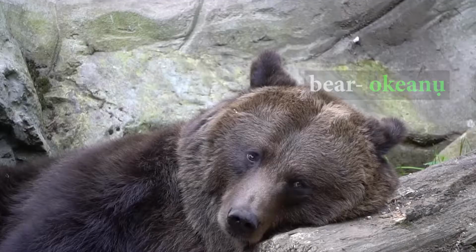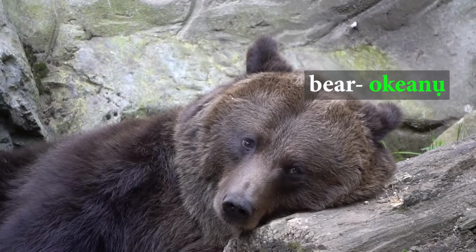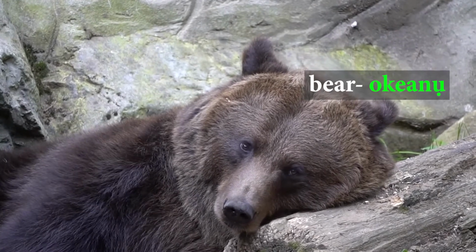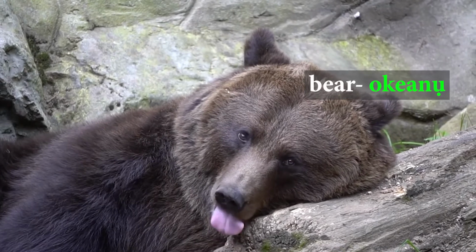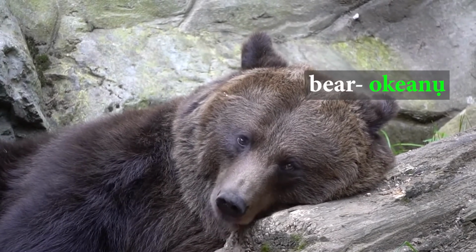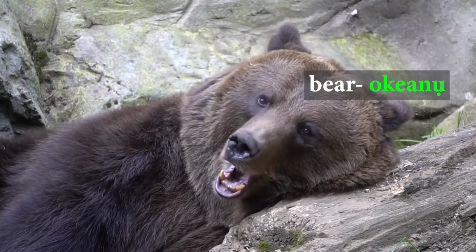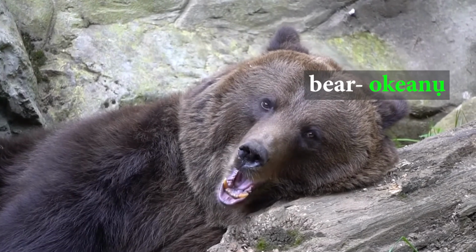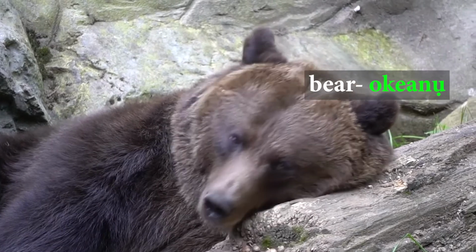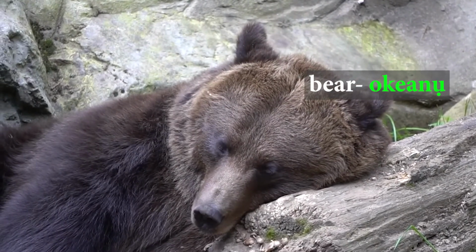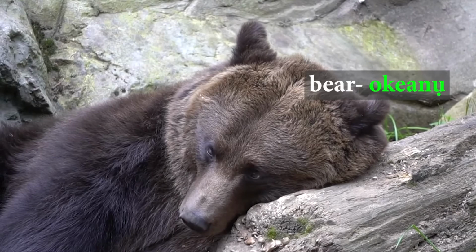The bear. The bear is Okano. I don't think this is indigenous to us in Africa, because it's quite a big and furry animal, and I don't think it does well in the heat, in my opinion. But that's what it's known as, Okano, a big animal, because it's quite big.